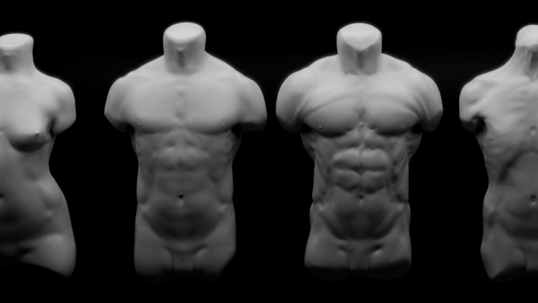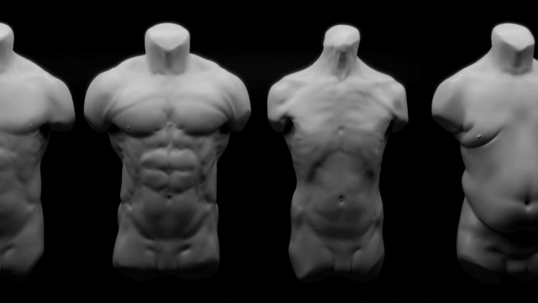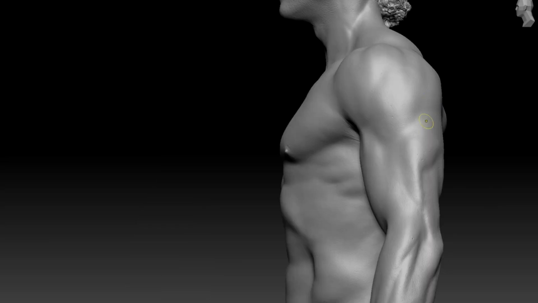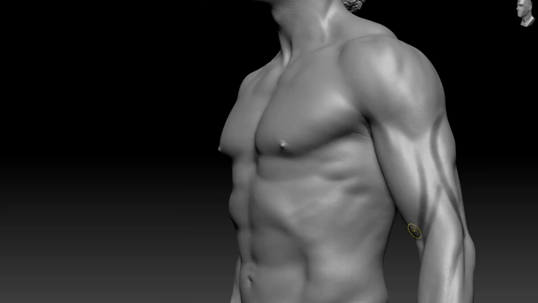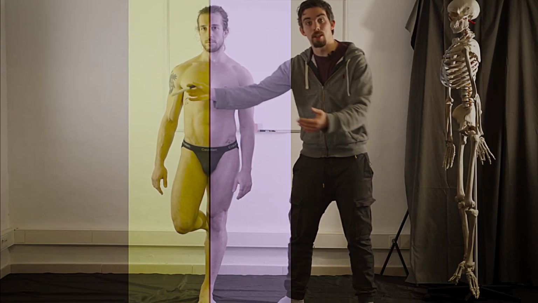Hello and welcome to this exclusive FlippedNormals course of Advanced Anatomy for Sculptors. In this course I'm going to be teaching you my processes and systems when it comes to using anatomy in my work every day, whether that's creating concept art, whether it's as a creature supervisor, or whether it's as a fine artist working in clay.